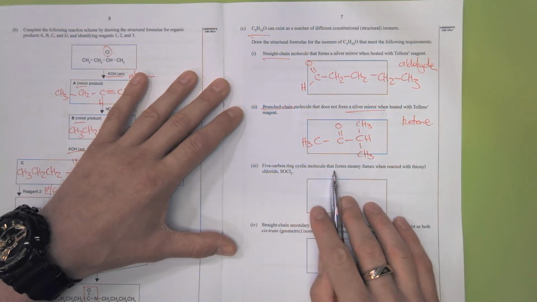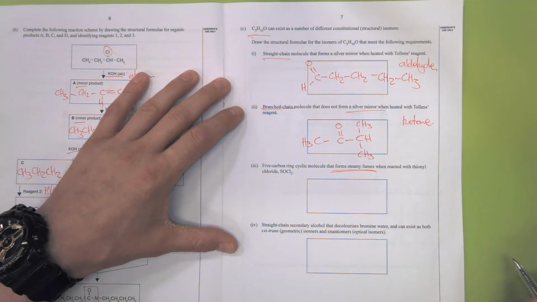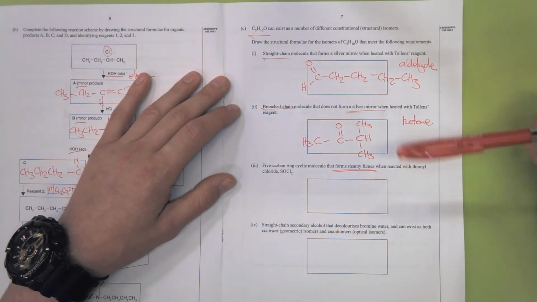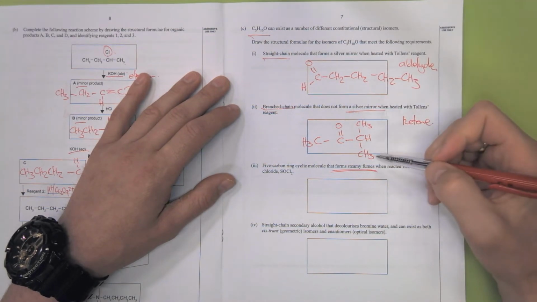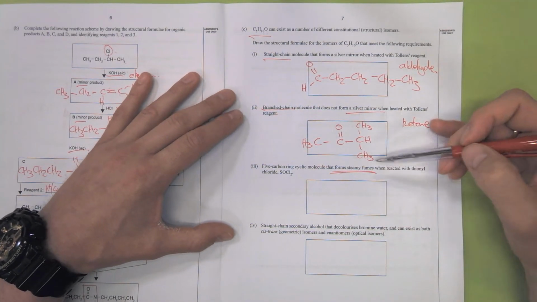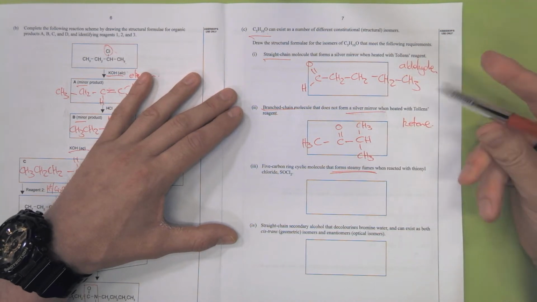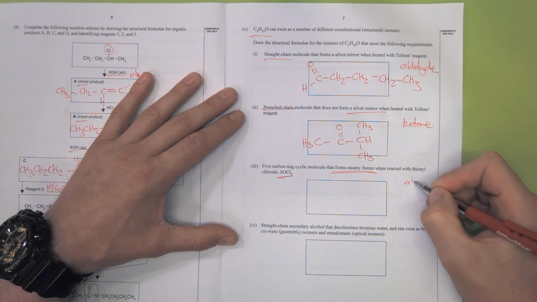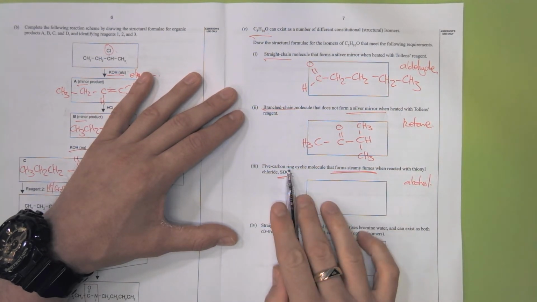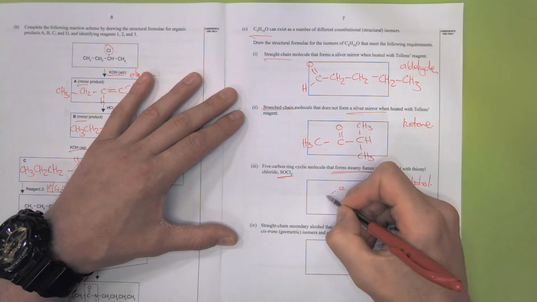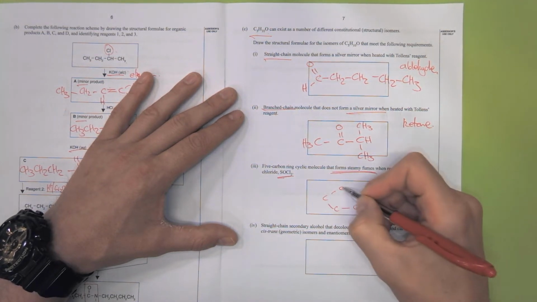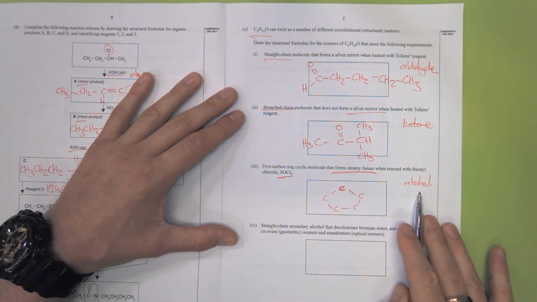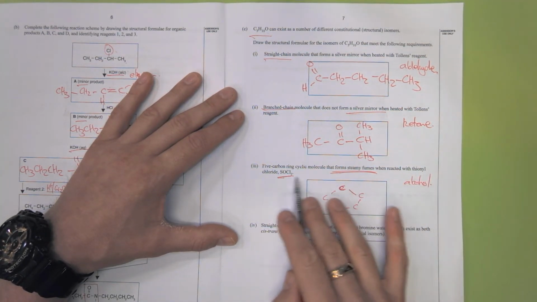A 5-ring cyclic molecule that forms steamy fumes when reacted with thionyl chloride. Okay, so this is going to be an alcohol because alcohols will form HCl and SO2 when they react with thionyl chloride, so we need to do an alcohol, and it's a ring. So easy, we just start with a ring of carbons. That's a C. Alright, has to be an alcohol to form these steamy fumes with SOCl2.